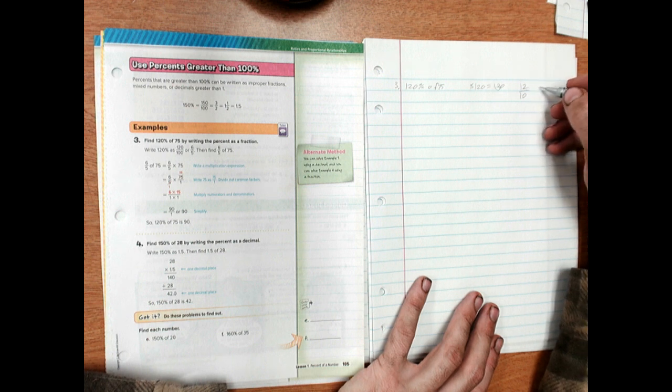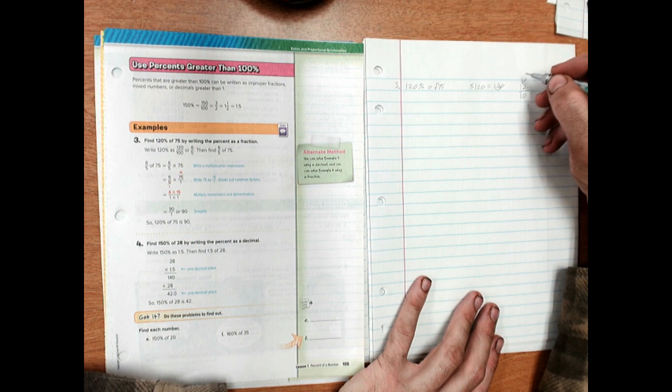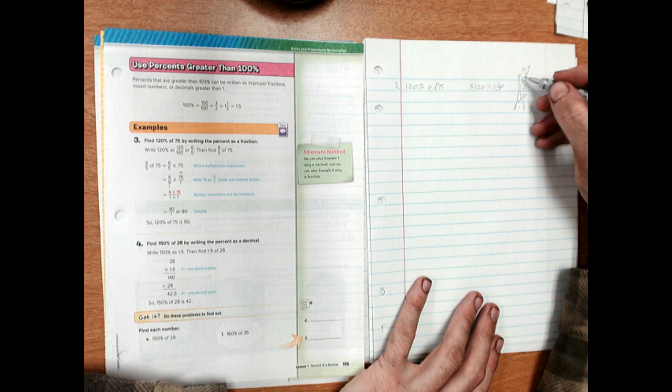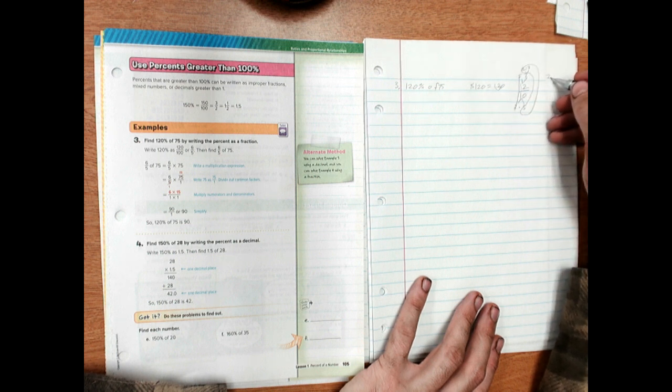Now we simplify, and if we divide these into their smallest common factors, 12 is 2, and we are left with a 6. And we break the 6 into a 2 and a 3. So 2 times 3, and 10 is 2 times 5. Cross out what they have in common, take what we're left, and we have 2 times 3 over 5, or 6 over 5.